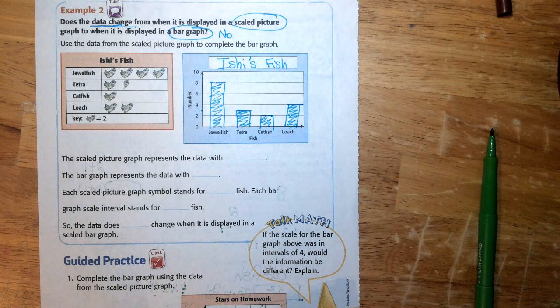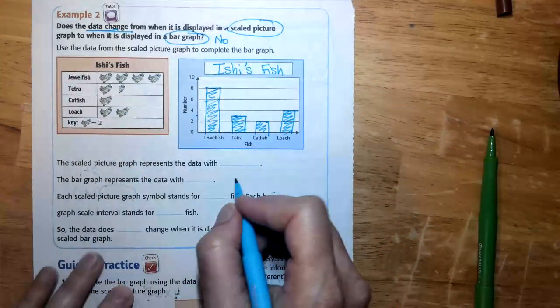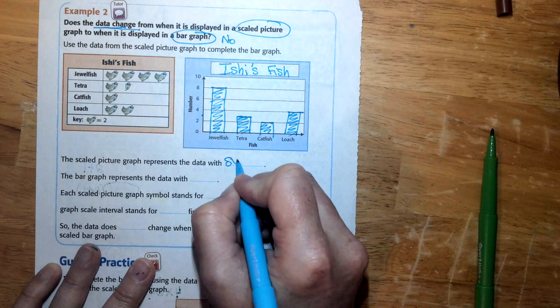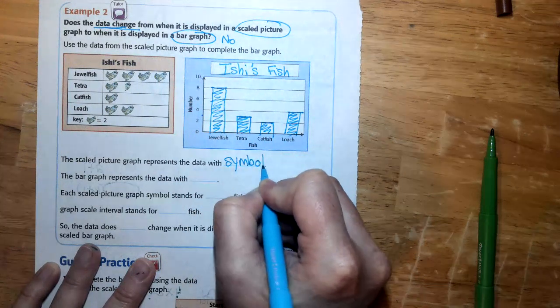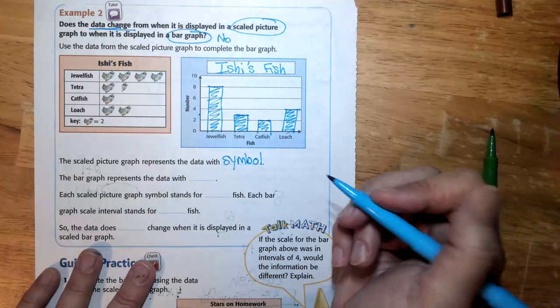So, looking at these following questions, it says the scaled picture graph shows a graph that represents data with, and remember, we don't call them so much pictures because it doesn't necessarily have to be a picture. It's with a symbol. Sometimes it's not necessarily a picture.